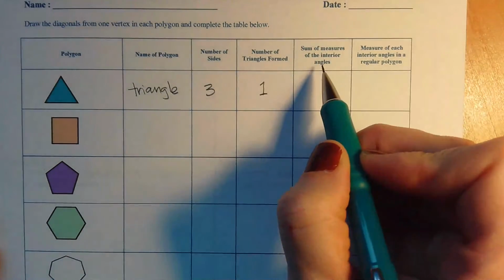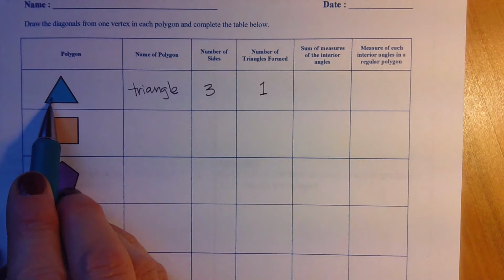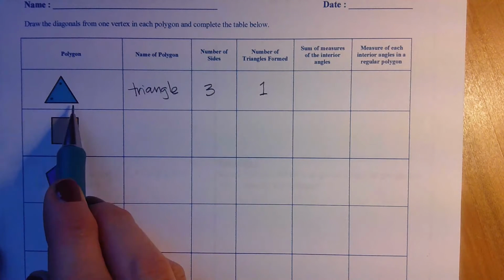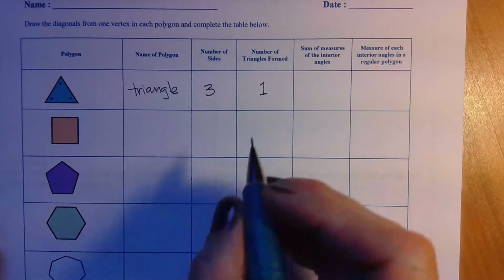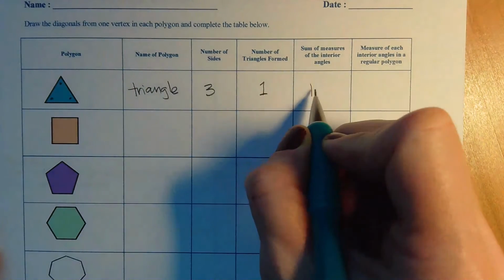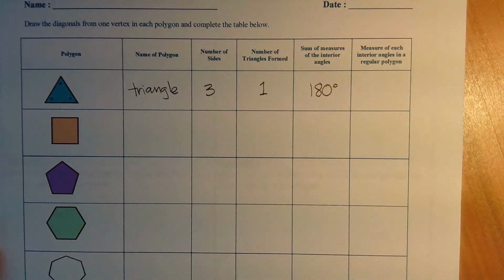Okay. The sum of the measures of the interior angles. That means if you add up the 3 interior angles, that one plus that one plus that one. Okay. What do they all add up to? We learned that first semester. For triangles, it's always 180 degrees.